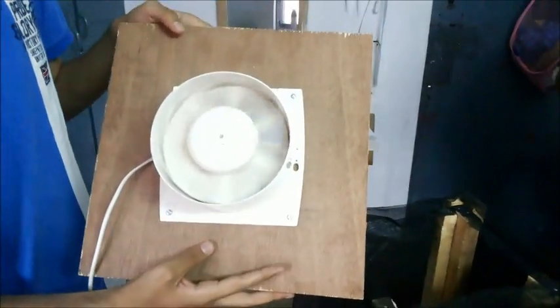Fan, to circulate the flow of air, and finally nails which used to assemble the product.